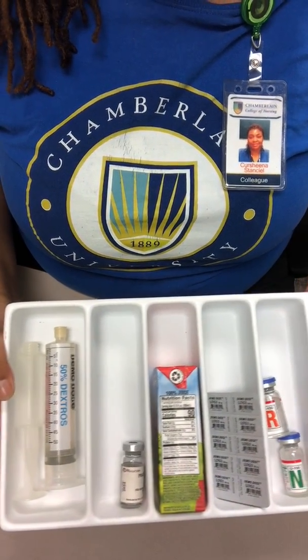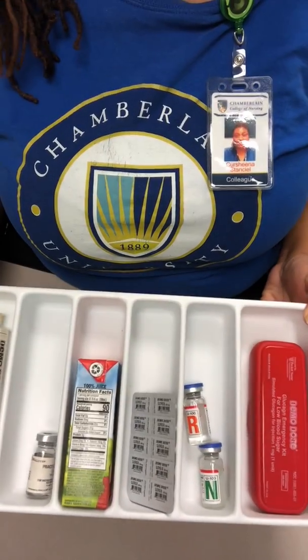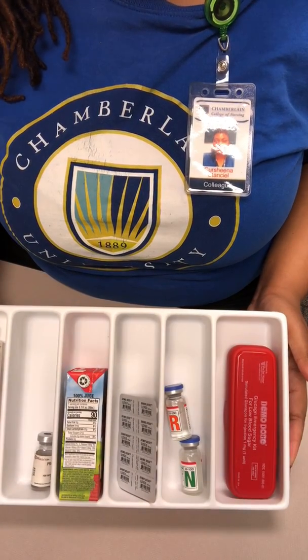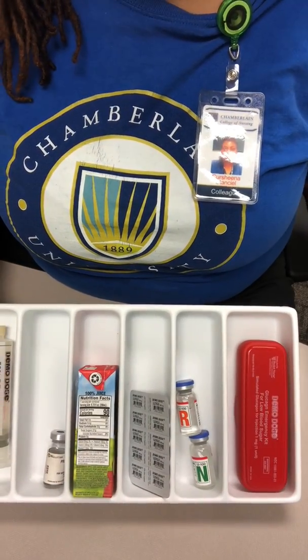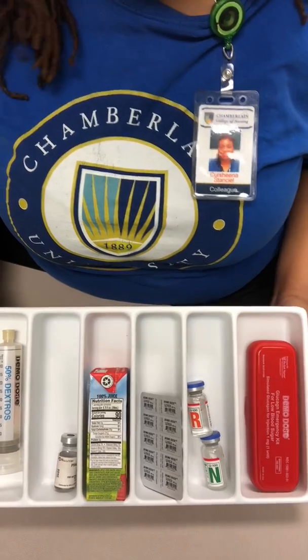So here is my other box. Now this box is dedicated to diabetes. I will have some students tell me about some of these items, or I could start just giving them signs and symptoms. So let's start off with some signs and symptoms.